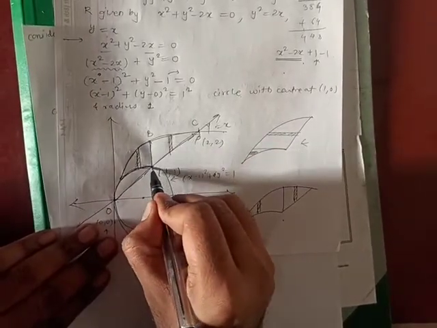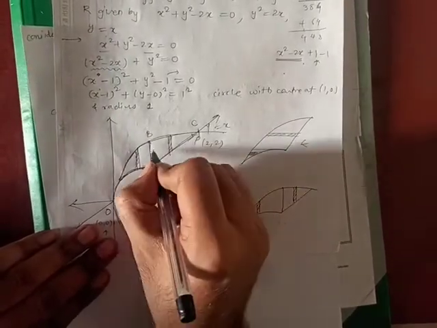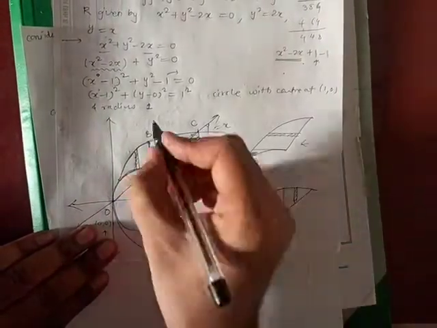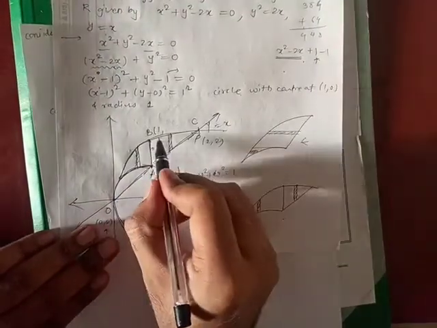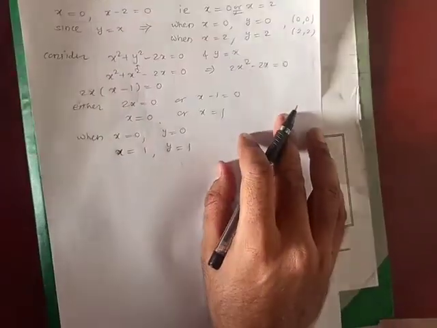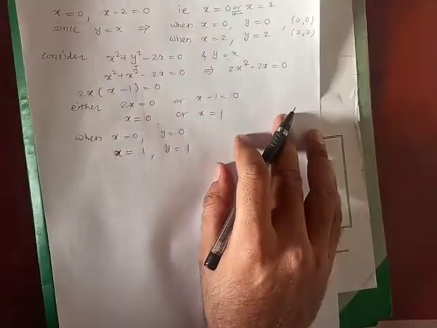Now as you can see, this line is parallel to y-axis. So if x is 1, on this line x will be always 1. So here this is also 1. We have to find the second point only.